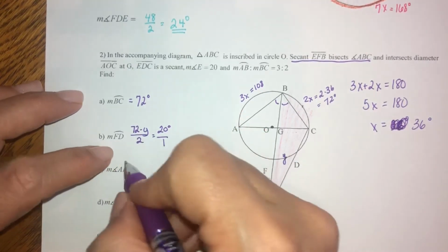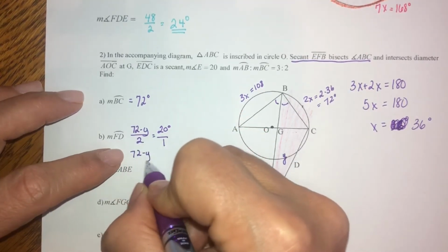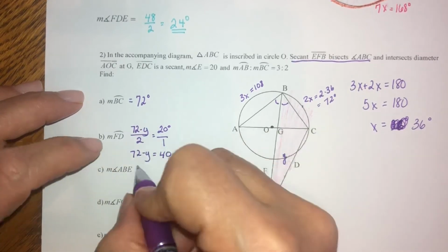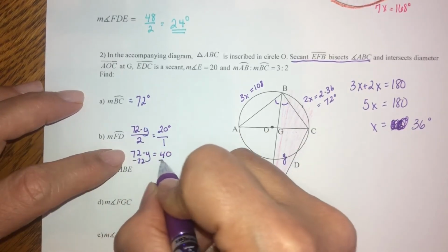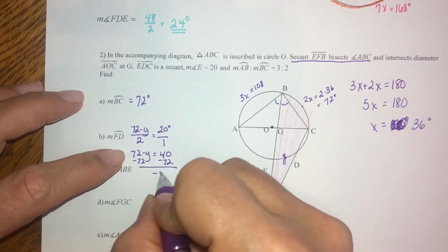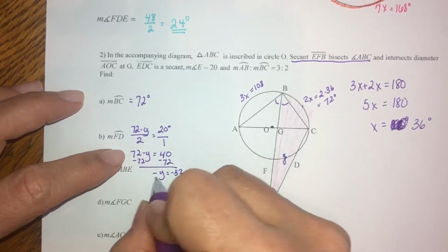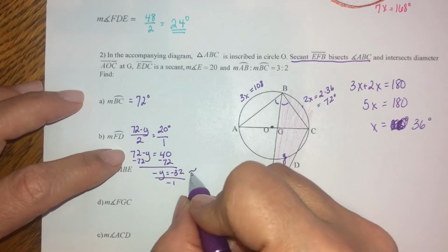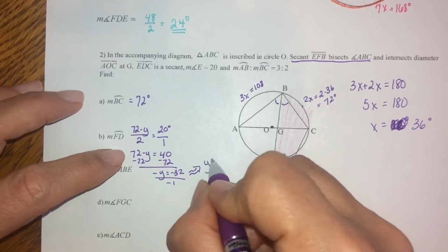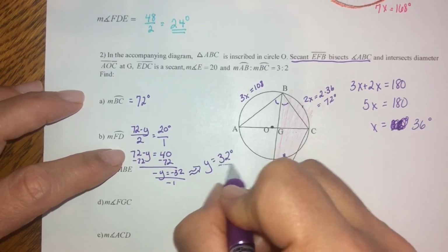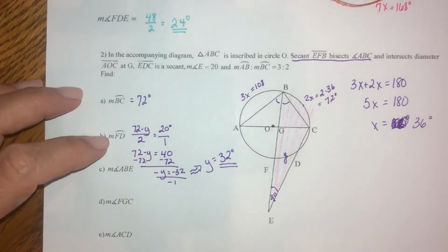That will lead me to 72 minus y equals 40. And then I have to subtract a 72 from both sides. Negative y equals negative 32, and divide by negative 1. So my y value here is 32 degrees. And that's my answer for part B.